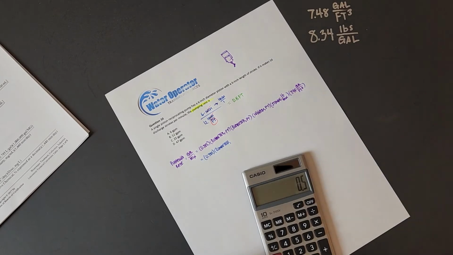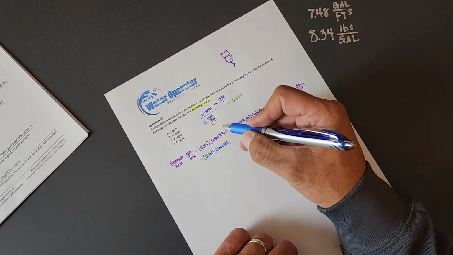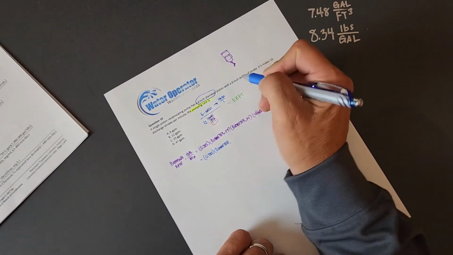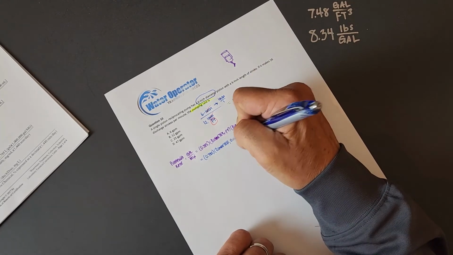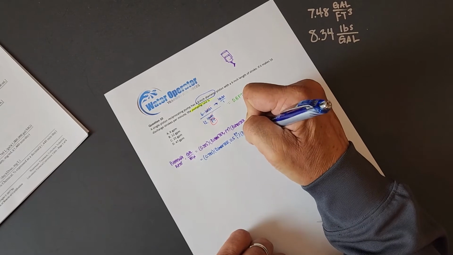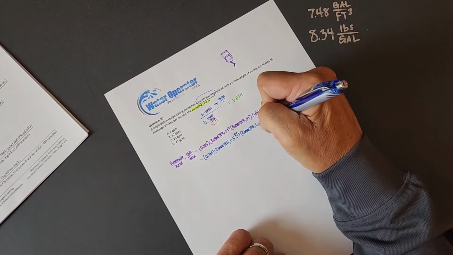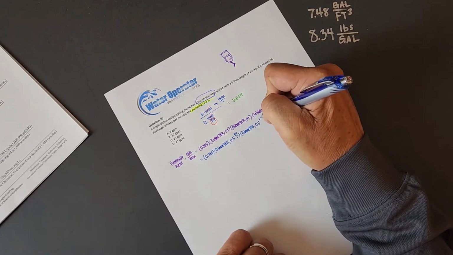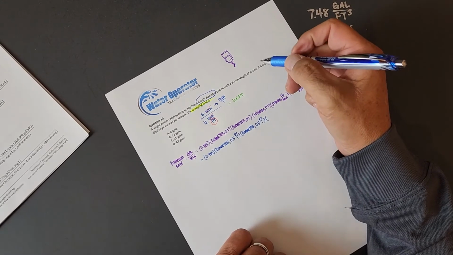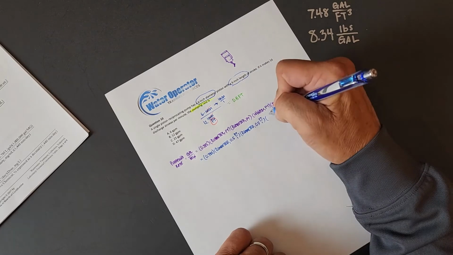All right, now we have that figured out. Diameter, 6 inch diameter piston is 0.5 feet over 1. We have to multiply it by the diameter again, 0.5 feet over 1. The length of the stroke is 6 inches.